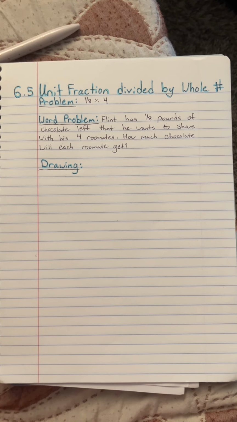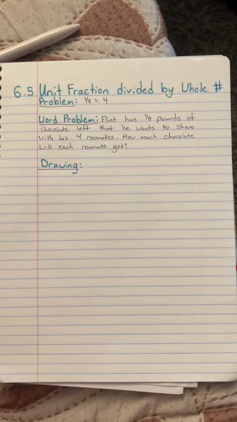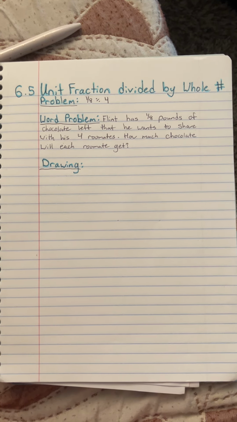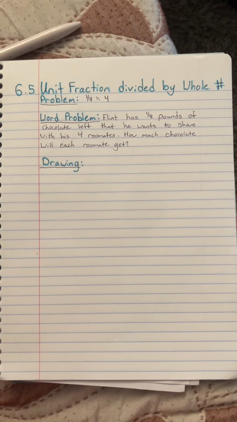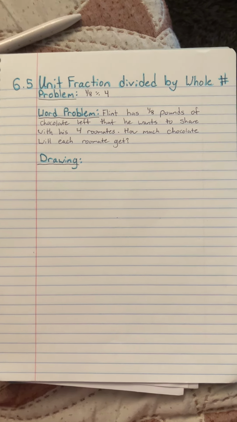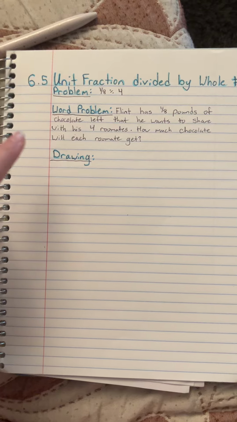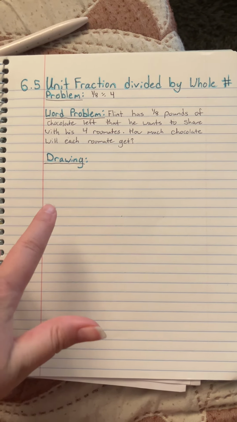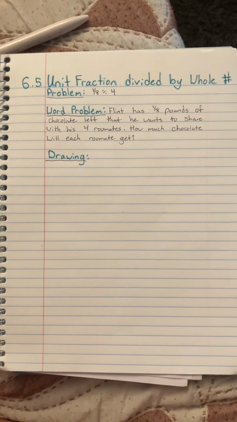The word problem I chose was: Flint has 1/8 pounds of chocolate left and he wants to share them with his 4 roommates. How much chocolate will each roommate get? Now, after I have the problem and the word problem, I'm going to create the drawing and I'll be using a rectangle. So let me just draw that real quick.